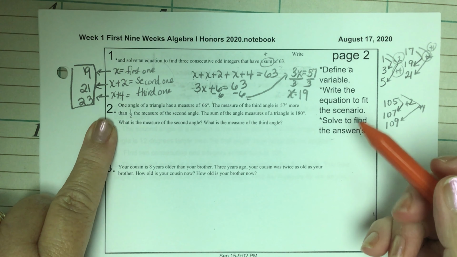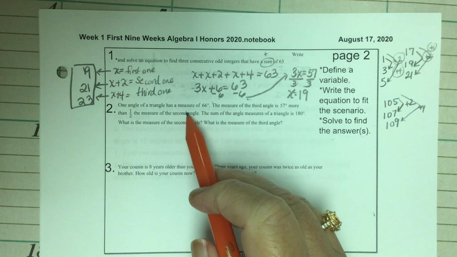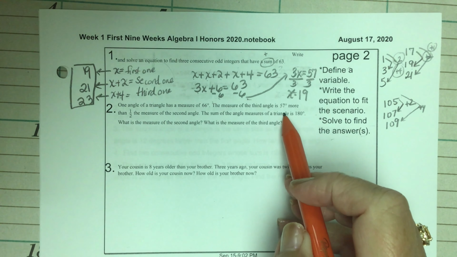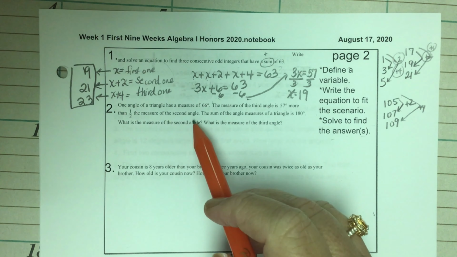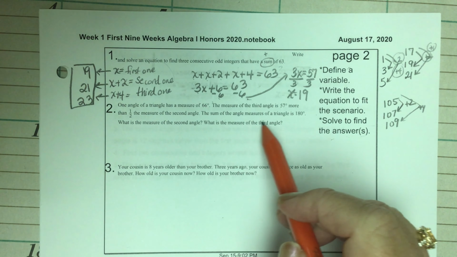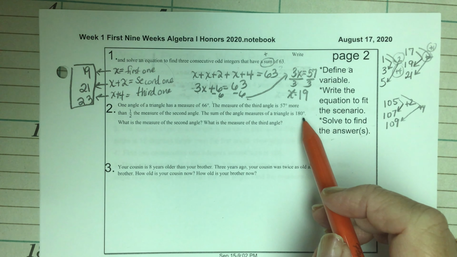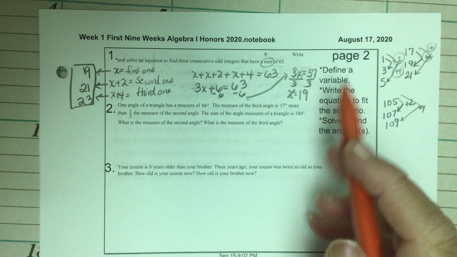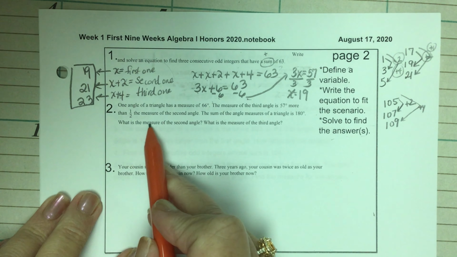For question 2, one angle of a triangle has a measure of 66 degrees. The measure of the third angle is 57 degrees more than half the measure of the second angle. The sum of the angle measures of a triangle is 180 degrees. What is the measure of the second angle? What is the measure of the third angle? So we have to answer these two questions.